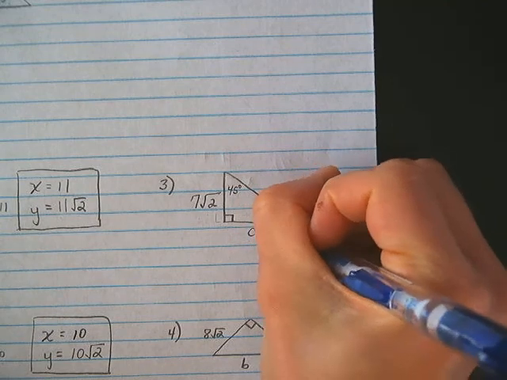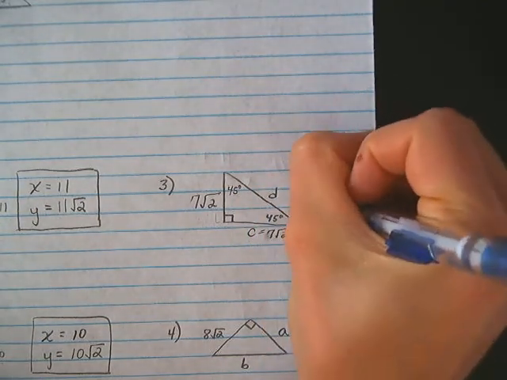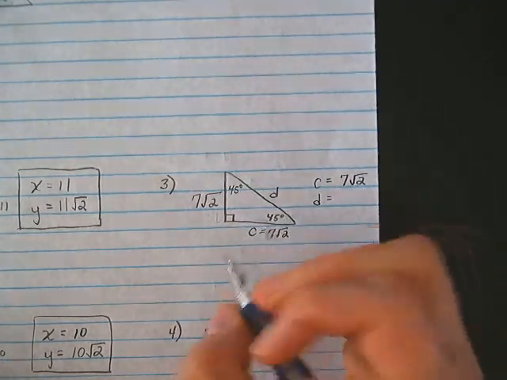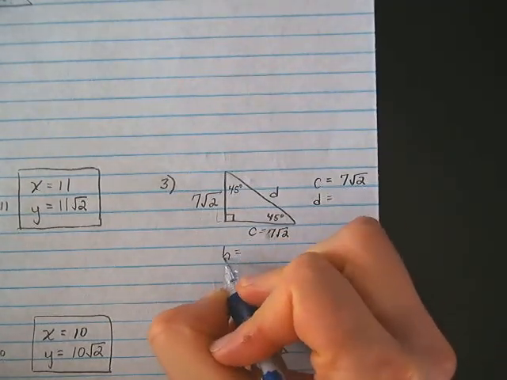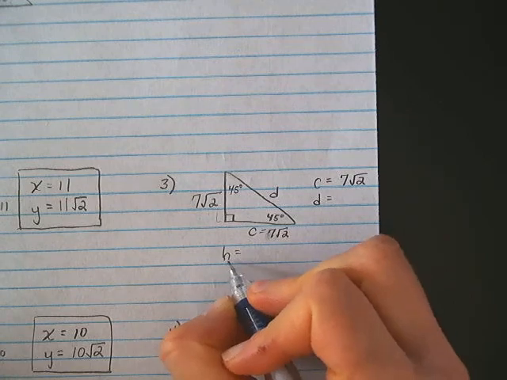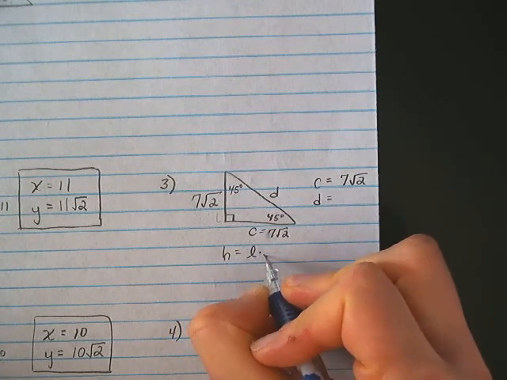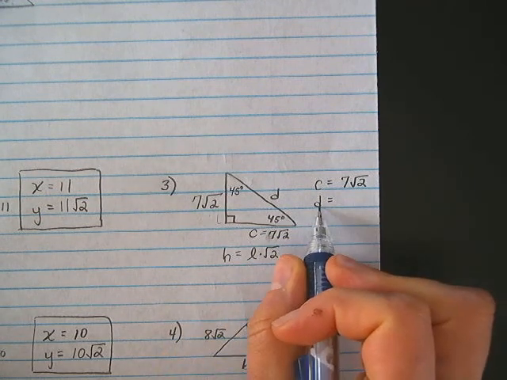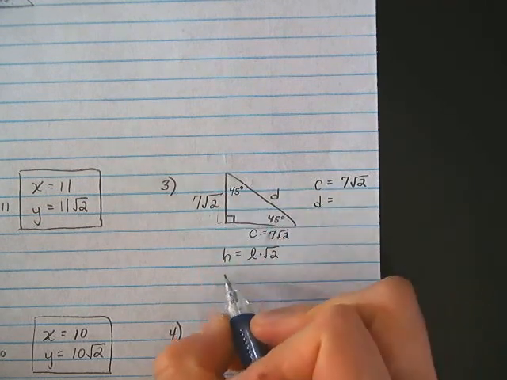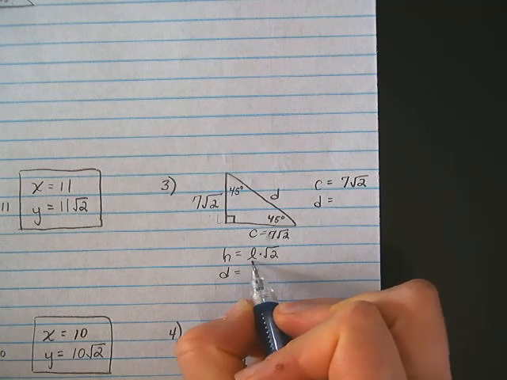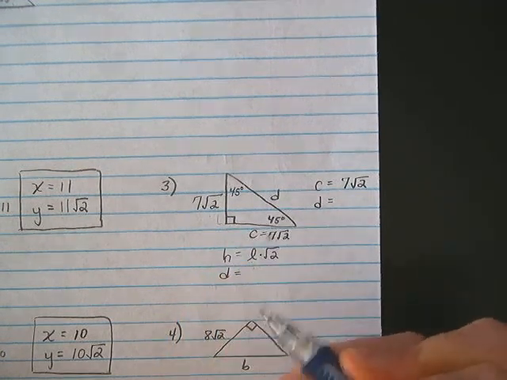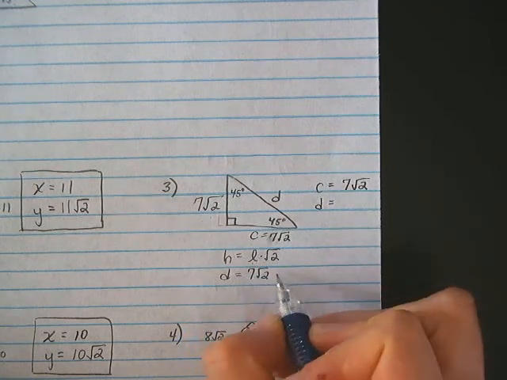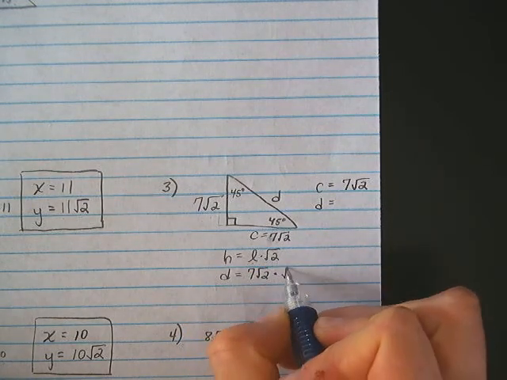7 square root 2. And then to find D, look at what D is. It's the hypotenuse. Remember, you can write yourself a little mini equation down here: the hypotenuse is equal to the leg times the square root of 2. To find the hypotenuse, which is D, I'm going to plug in a D right here. We have to take one of the legs. One of the legs has a length of 7 square root 2, and we have to multiply it times the square root of 2.